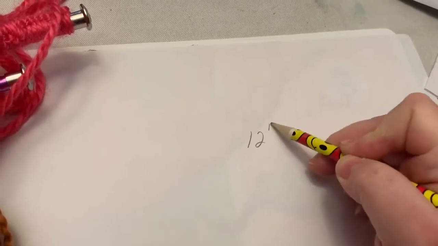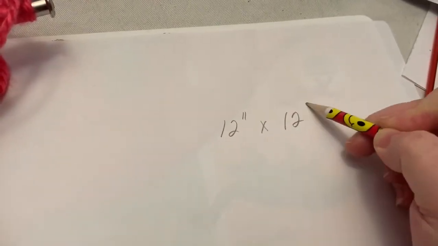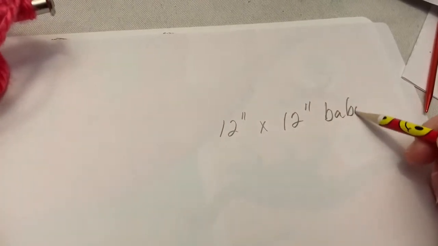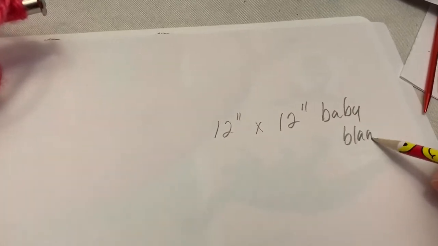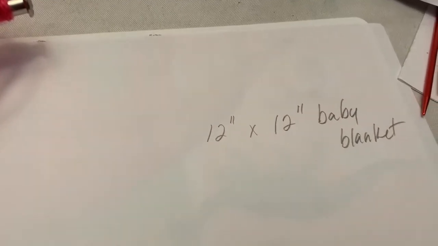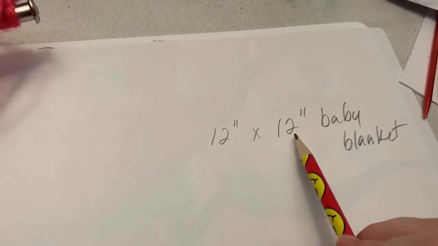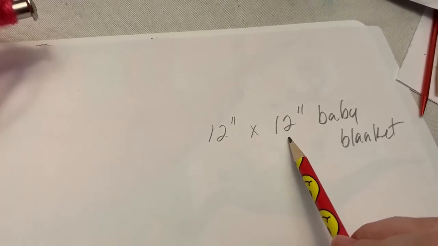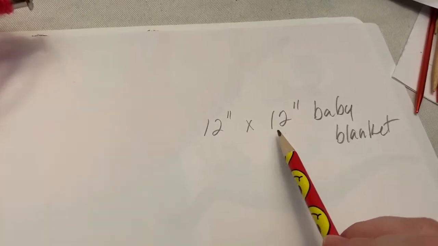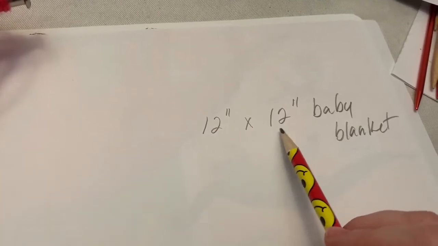So for example, if I was going to make a 12-inch by 12-inch baby blanket, then I would want to know how many stitches I need to cast on my needle in order to equal 12 inches. Now I could guess, but I'd probably be wrong.